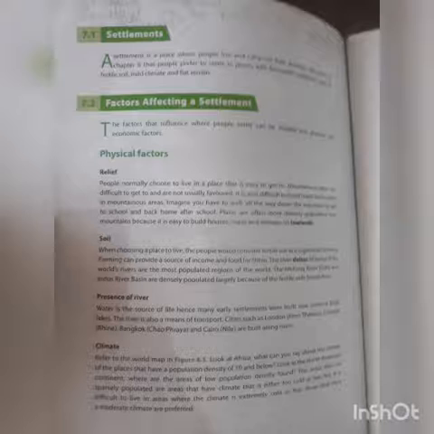Let's talk about it. What is a settlement? In general terms, a settlement is a place where people live and carry out their activities. Karachi, for example, is a settlement because people live here and carry out their activities. The Sahara Desert, for example, will not be a settlement. Why? Because people do not live there, neither do they carry out their activities. All right, so this is what a settlement is.